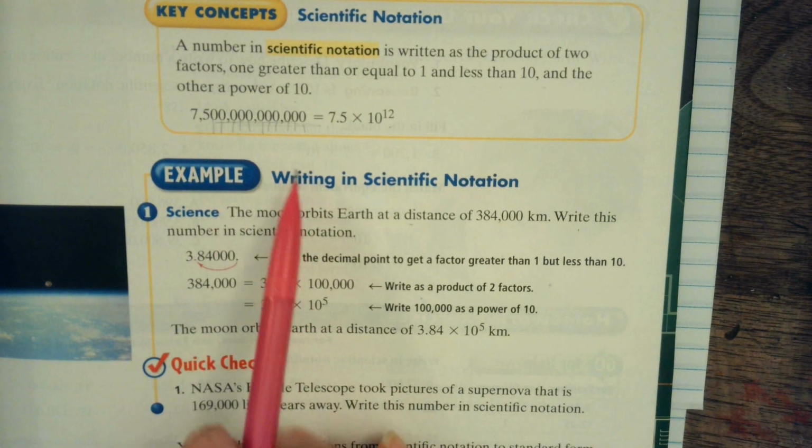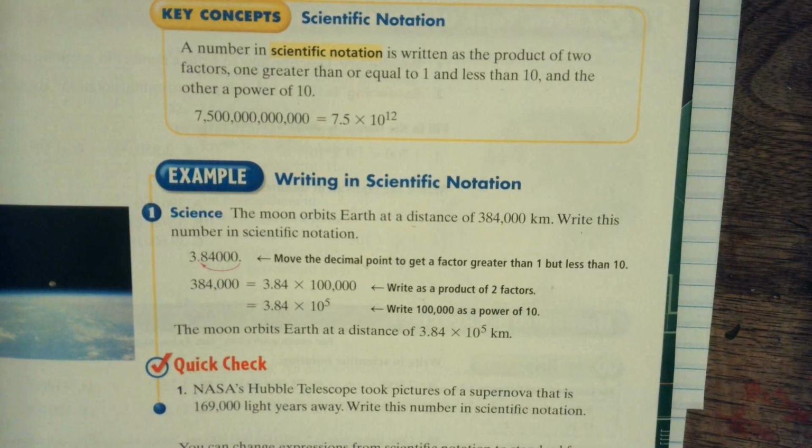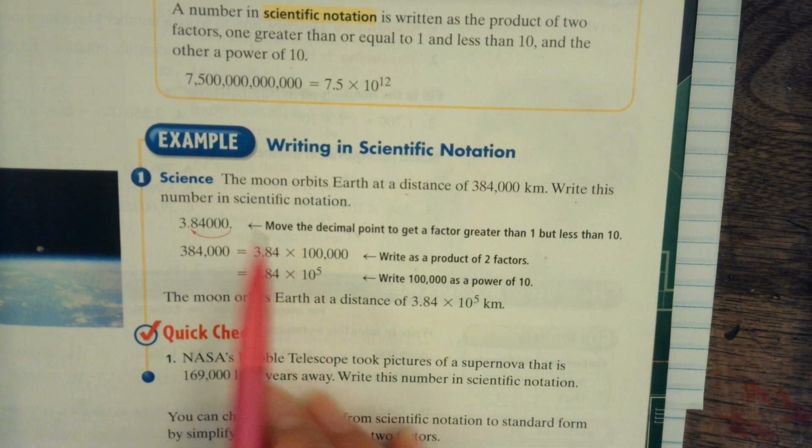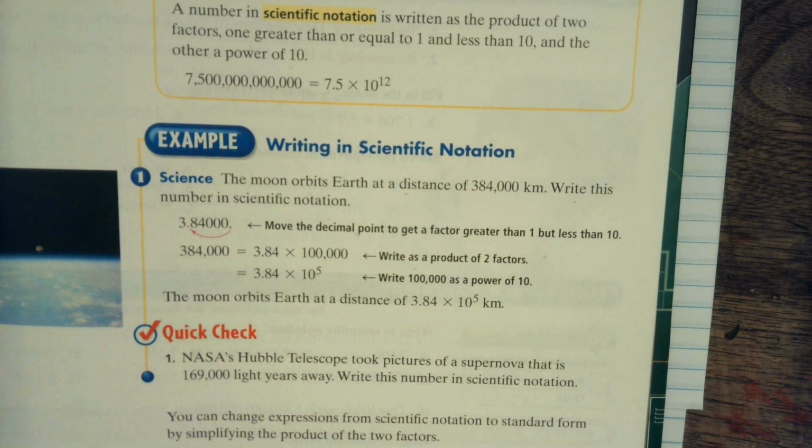And then we would go, okay, let me show you a different way.